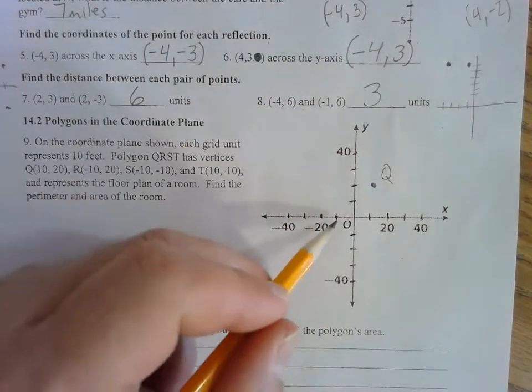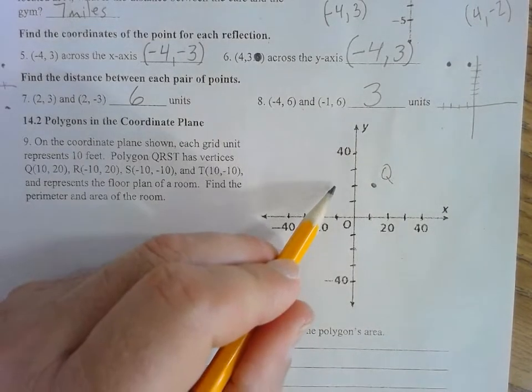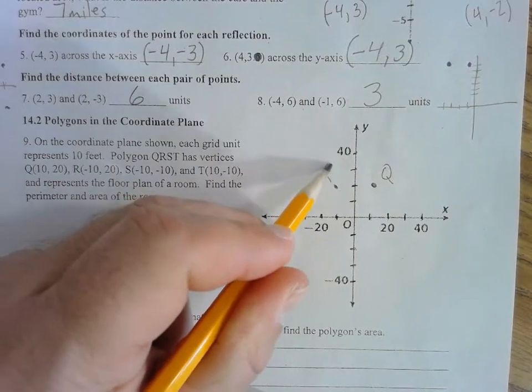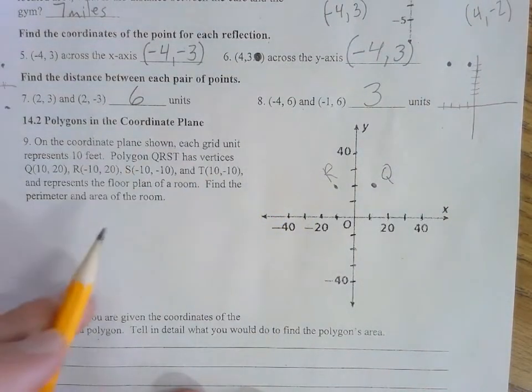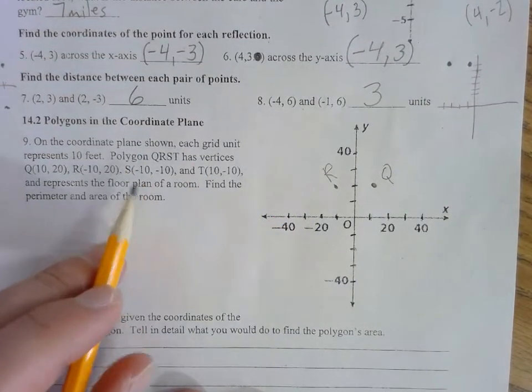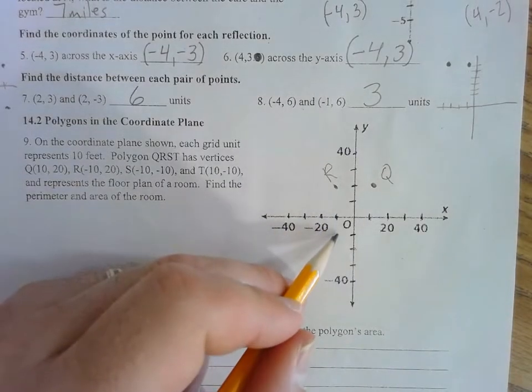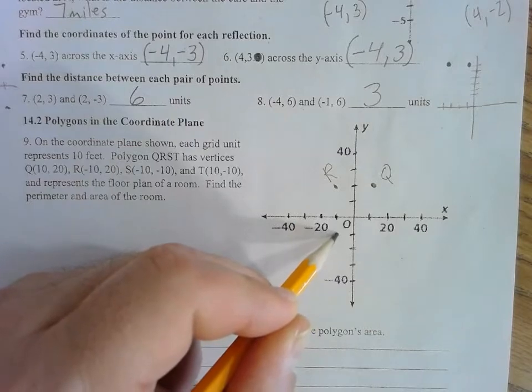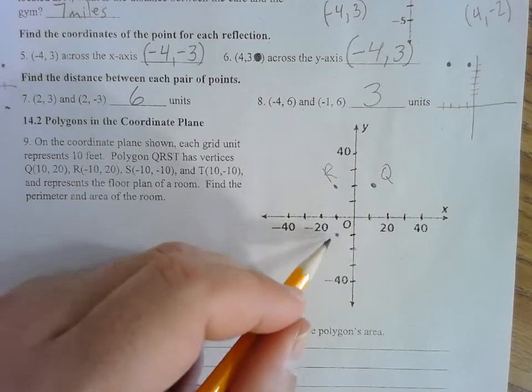R, negative 10, 20. So here's negative 10 and up 20. That's R. S, negative 10, negative 10. Back 10, down 10.